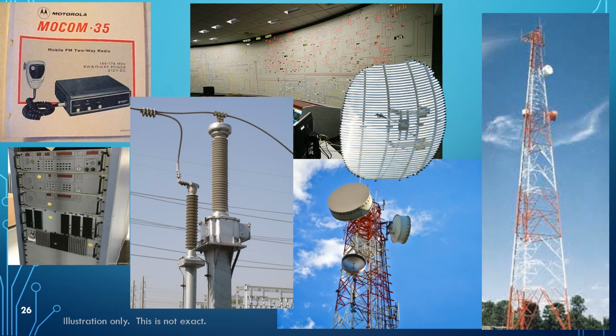This is just an illustration for equipment that the JPS had. Nothing in this picture belongs to the JPS. They're just pictures from the web for illustration purposes only. The JPS had many different technologies, state-of-the-art equipment in that time and place in the 1980s.